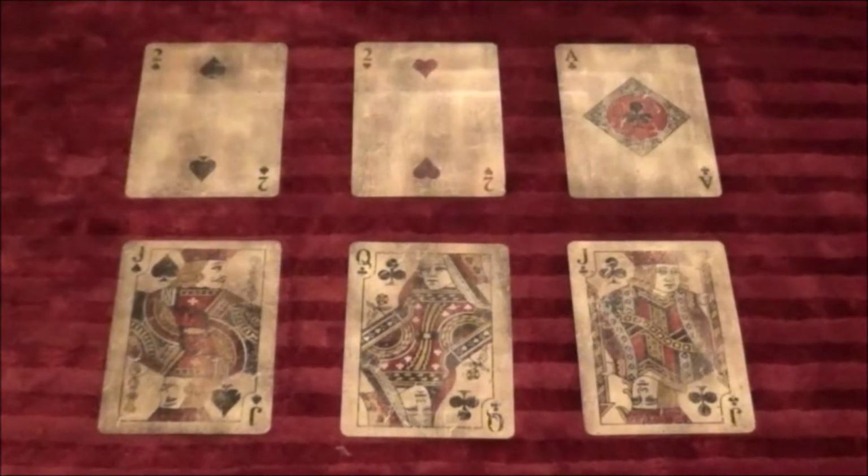But anyway, as a whole, that is the answer spread for Joanna's question. So now we're going to pick up the cards and close out this video with one more scenario.